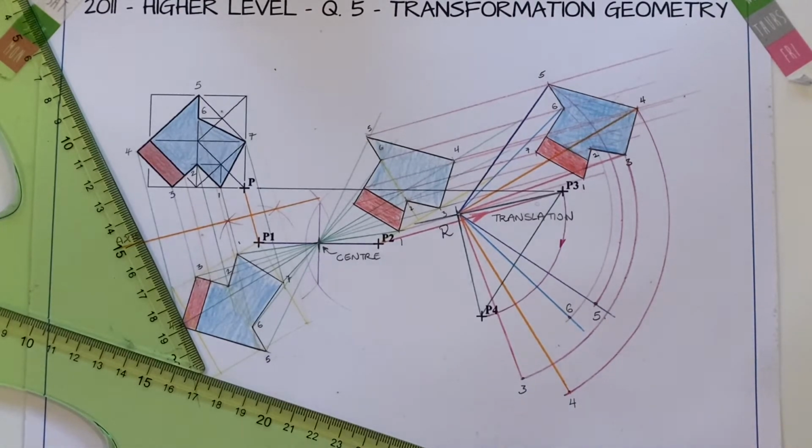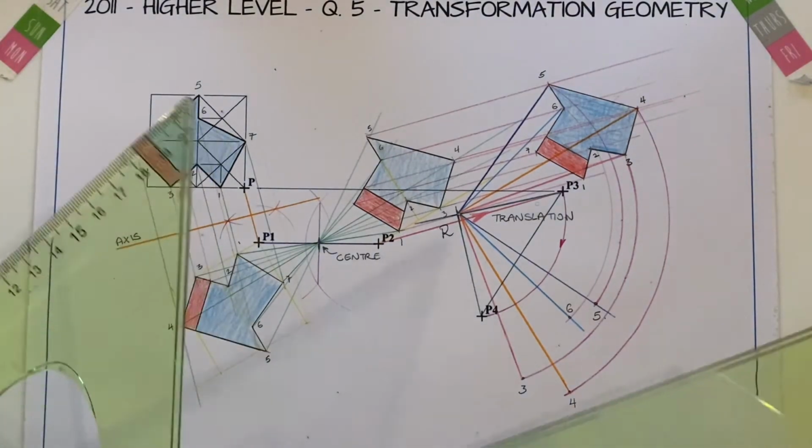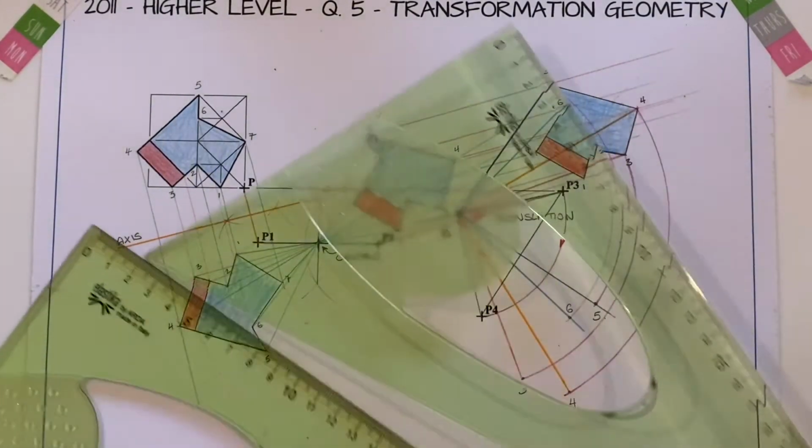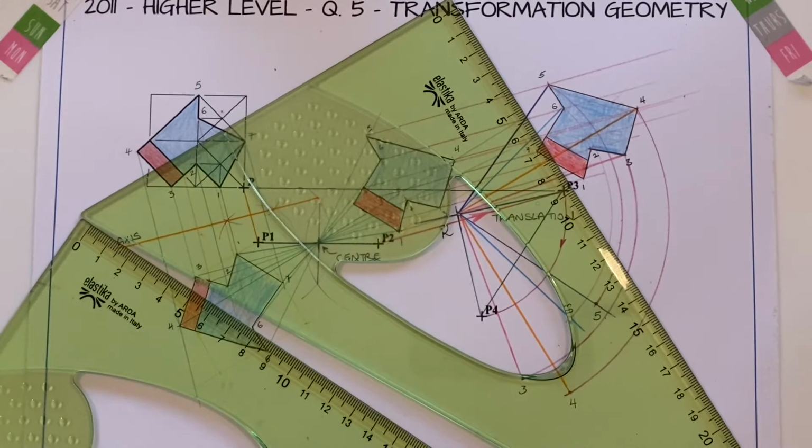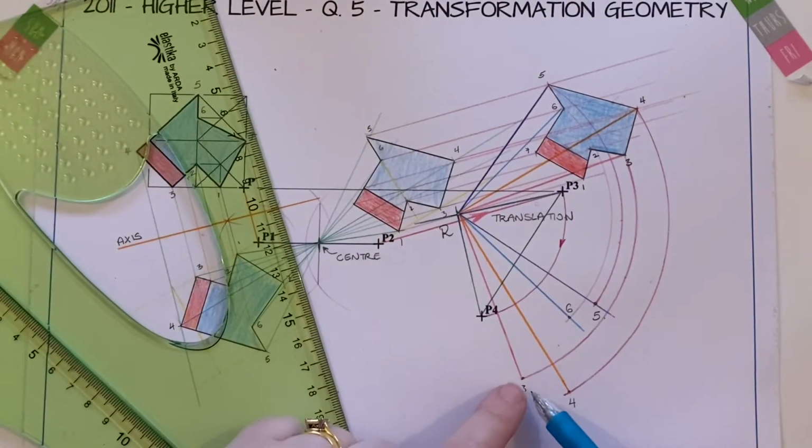Not, as I said to you before, always necessarily the best people at TG or the best people at woodwork or the best people at metal or whatever it is that get full marks. Oftentimes it's the people that are able to do an exam. All right, so that was 3.